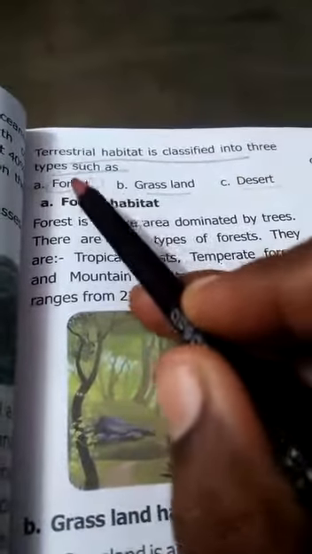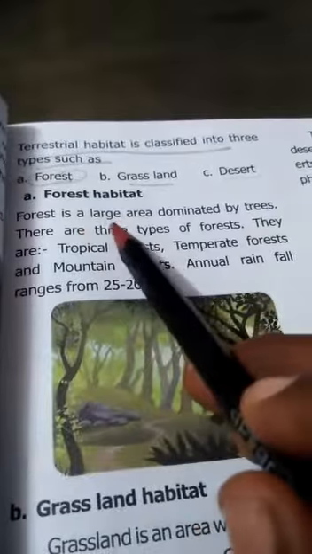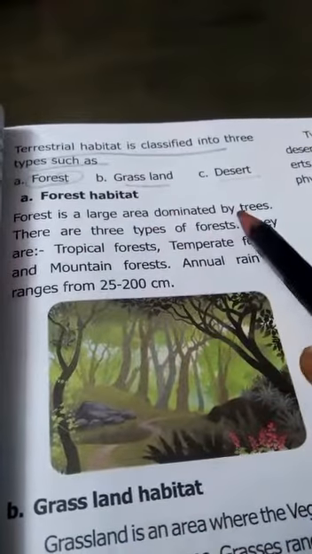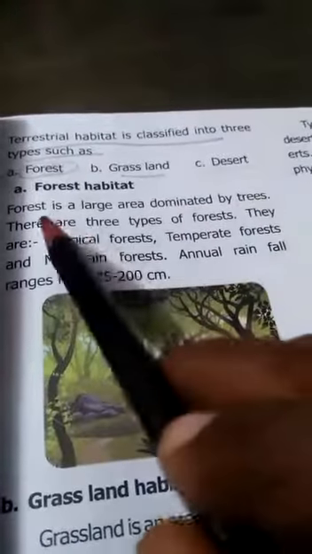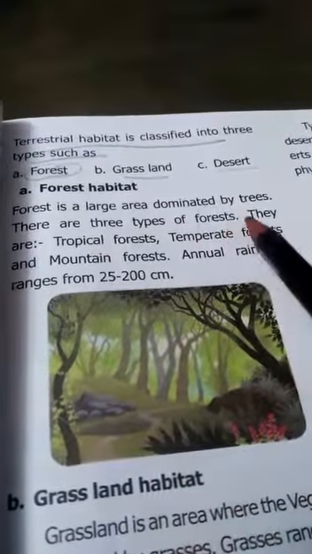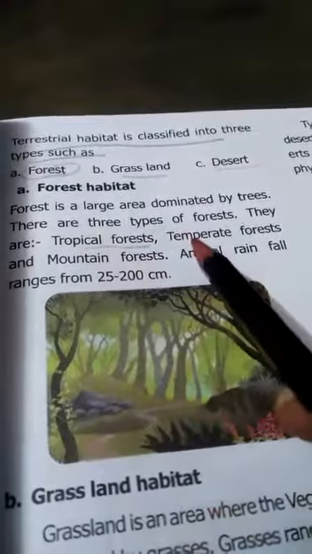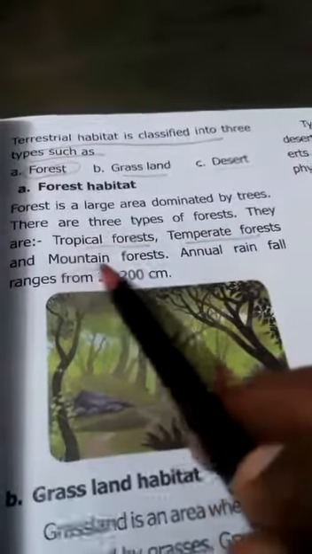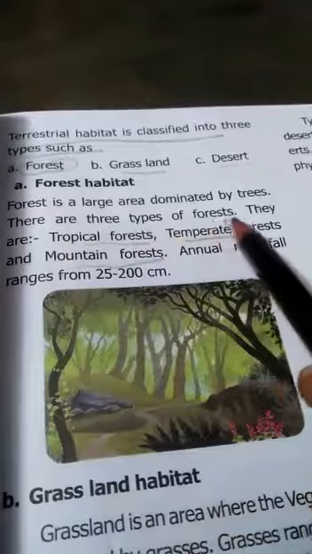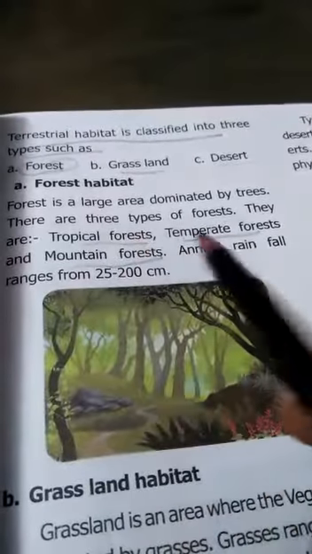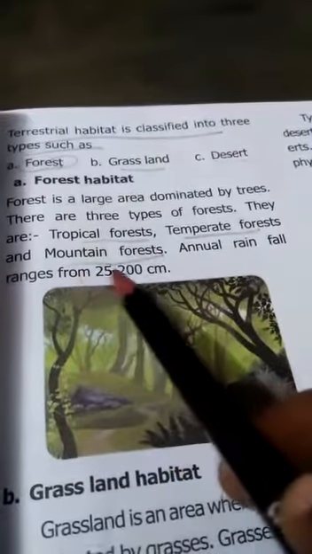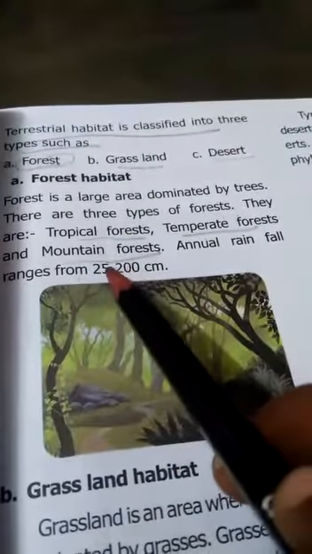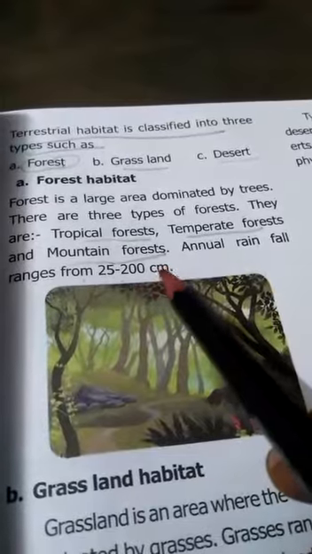First, we discuss forest. Forest is a large area dominated by trees. There are three types of forest: tropical forest, temperate forest, and mountain forest. Annual rainfall ranges from 25 to 200 centimeters in forest habitat.